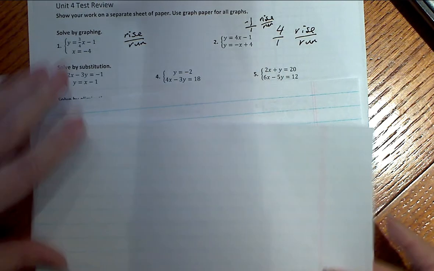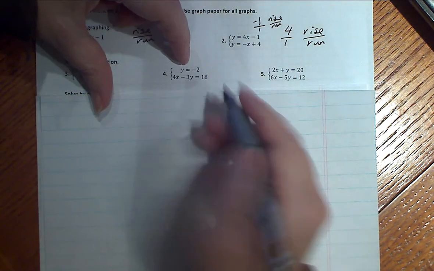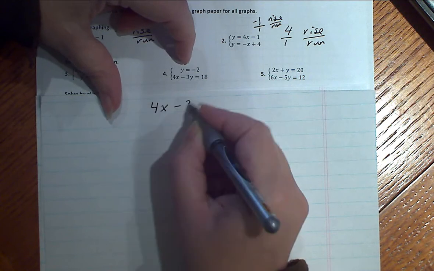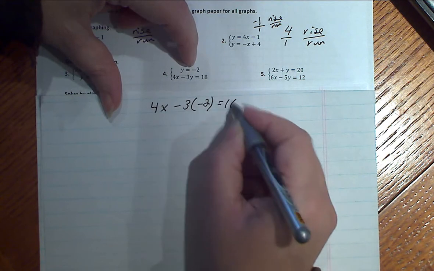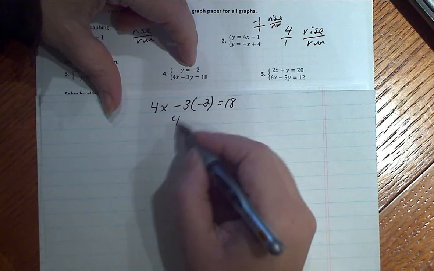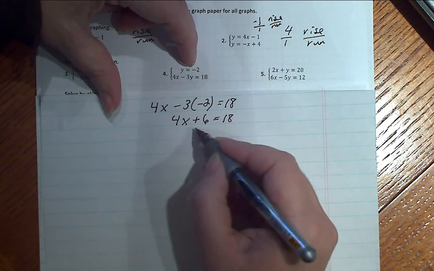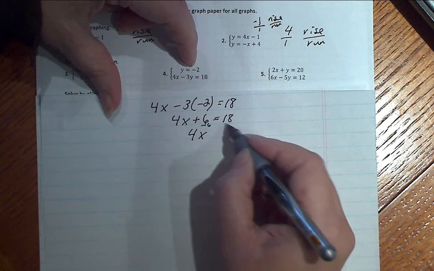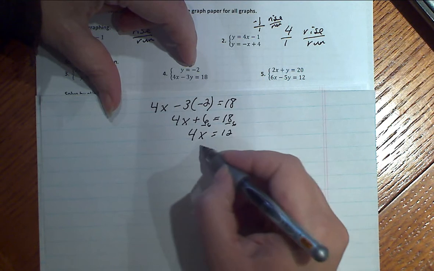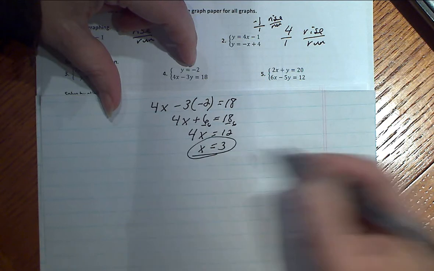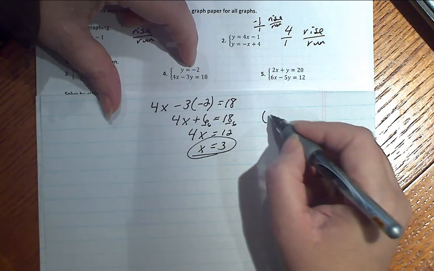All right. So, what are we going to do? We're going to plug in negative 2 for y. So I have 4x minus 3 times y, which is negative 2, is equal to 18. I have 4x, negative is positive, 3 times 2 is 6, is equal to 18. 4x, subtract my 6, is equal to 12. Divide by 4, x is 3. And we know that y is negative 2. So my point is 3, negative 2.